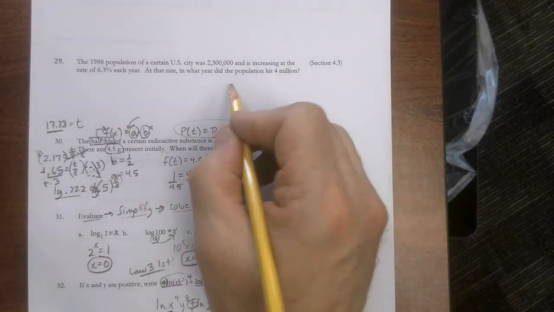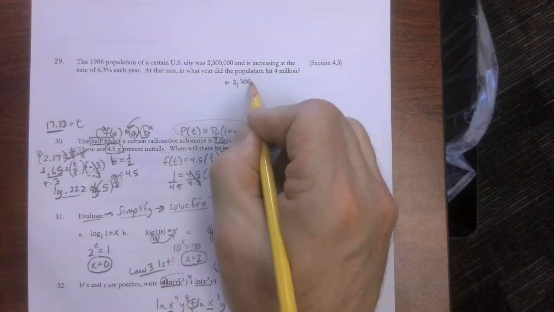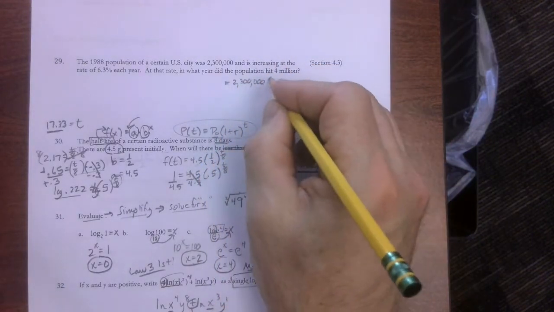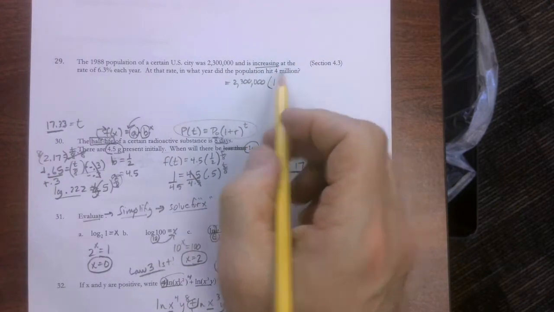So it starts out by saying the initial population was 2,300,000. Then we're going to go 1, and it says increasing, so we know it's plus.